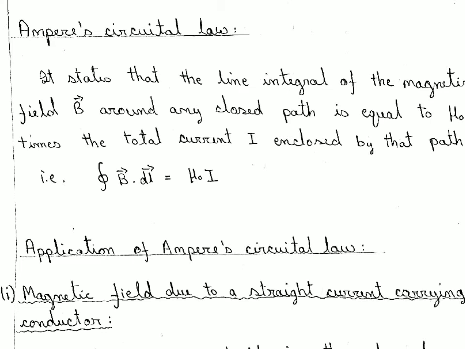And here you can see that in Gauss law we have the surface integral E dot ds. Here we have the line integral B dot dl. And this is equal to mu naught I. In Gauss law, instead of I we have charge, and instead of mu naught we have 1 by epsilon naught. So this is the law which we use in finding the magnetic field. So here, in Ampere's Circuital Law, we have the line integral B dot dl equal to mu naught I.